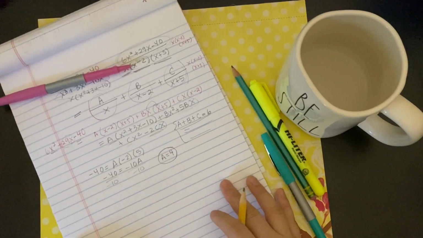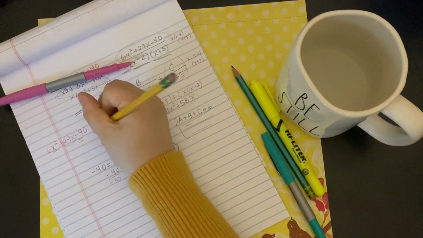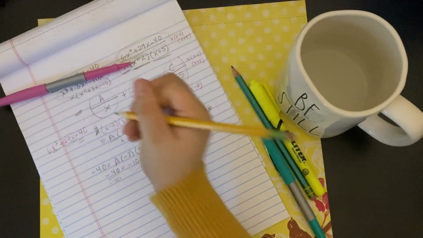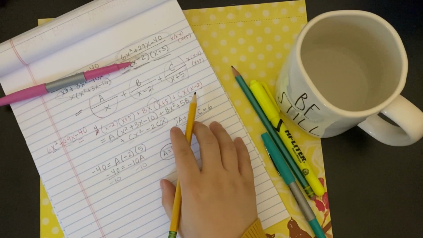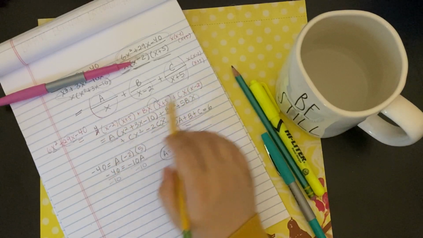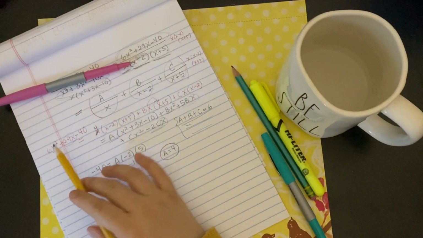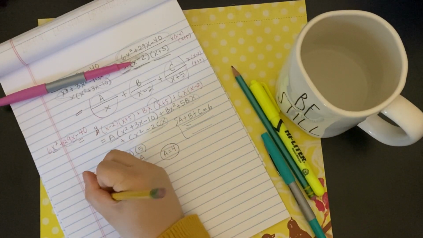So if we already have a is 4, then we can just put that in. And then we can pick what happens when x equals 2. Then this part will go away and this part will go away, which is kind of nice. So we'll just say x equals 2.